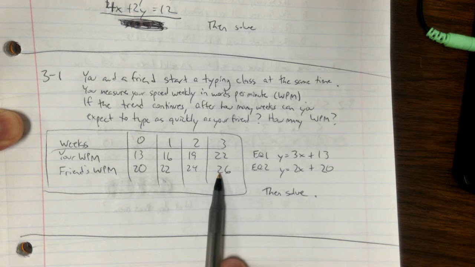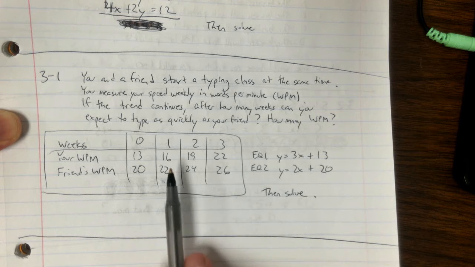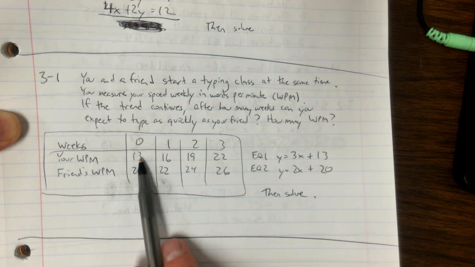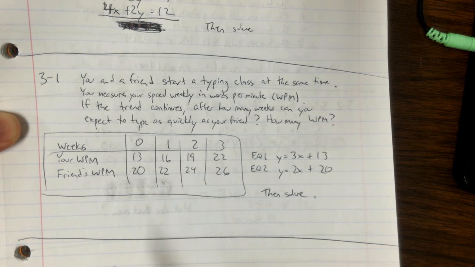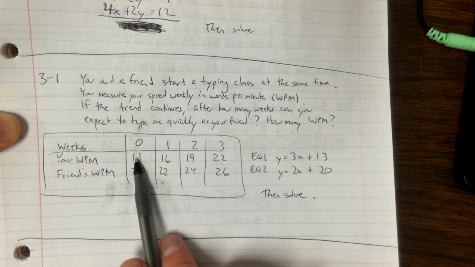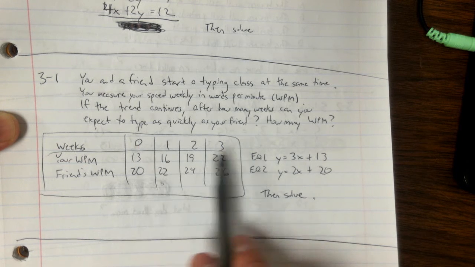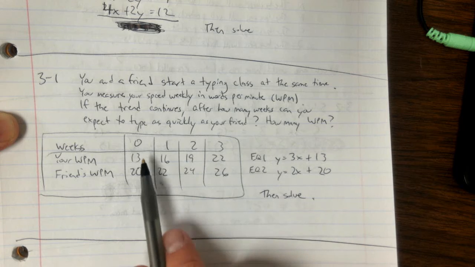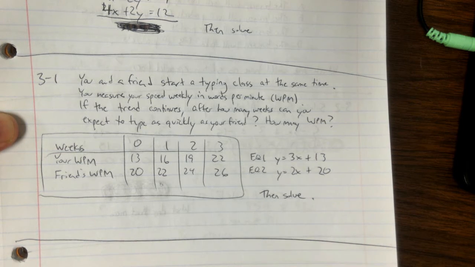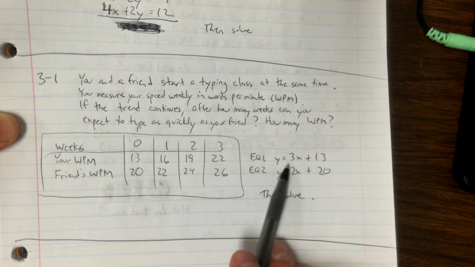So the first thing you're going to need to do for this is actually come up with your equation. And it's not that bad. Your weeks are counting by 1, and so your change in y is actually going to be what your slope is. Think of 16 minus 13 is 3, and then 1 minus 0 is 1, so your slope is 3. And you already have the y-intercept, it's 13. So that's how you do it.